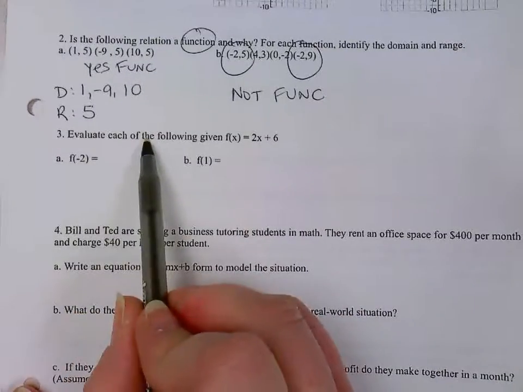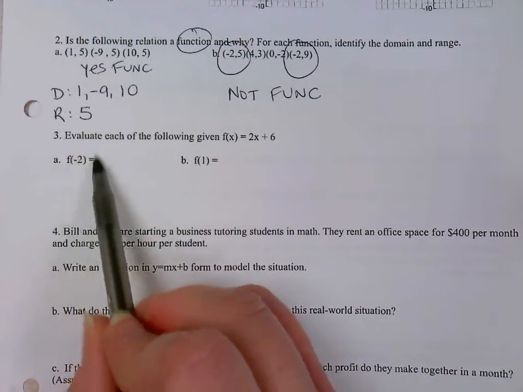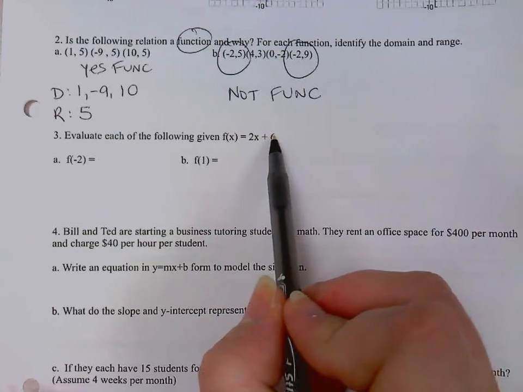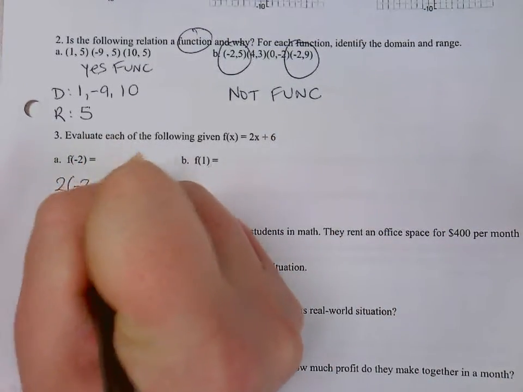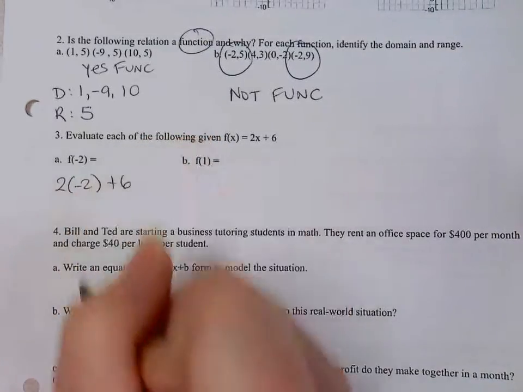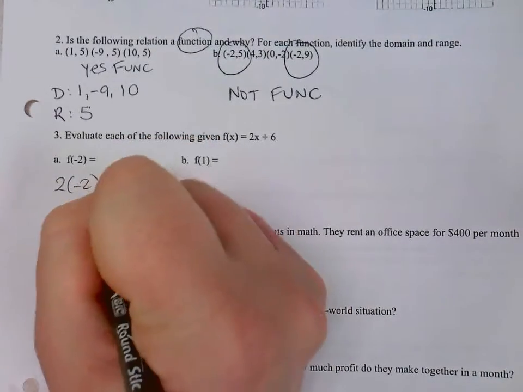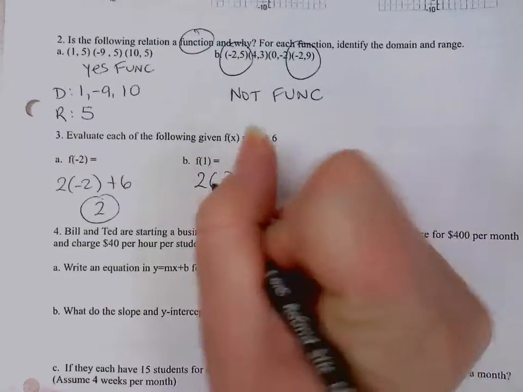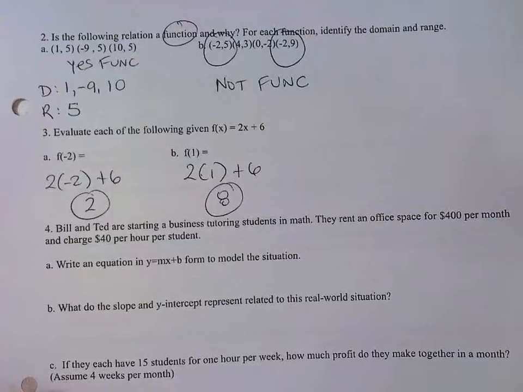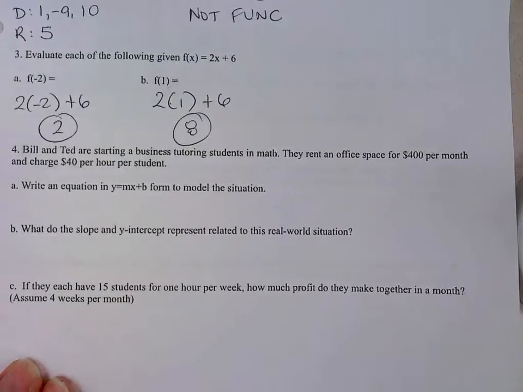Function notation we should be really good at by now, plugging -2 in for x or plugging 1 in for x. So I would have 2 times -2 plus 6. -4 plus 6 is just 2. 2 times 1 plus 6, 2 plus 6 is 8. Hopefully that is a strong skill of yours by now.